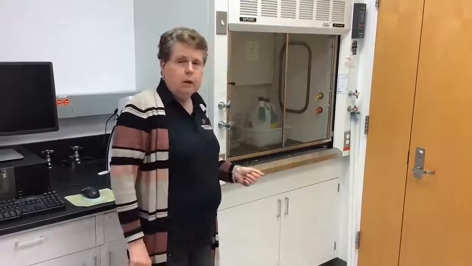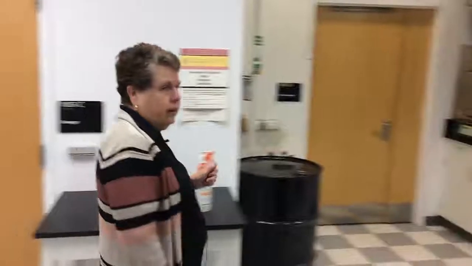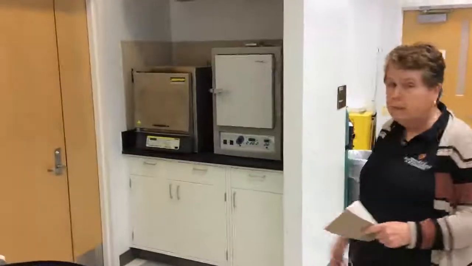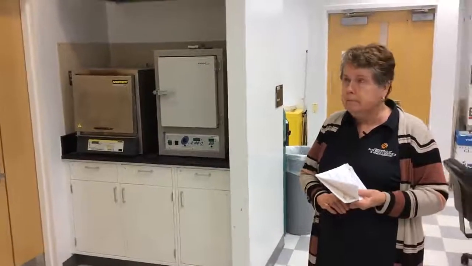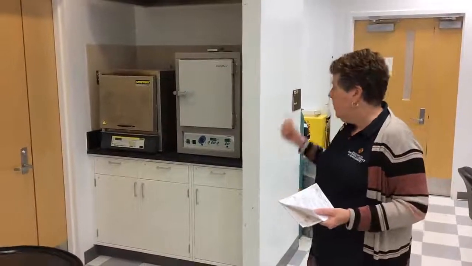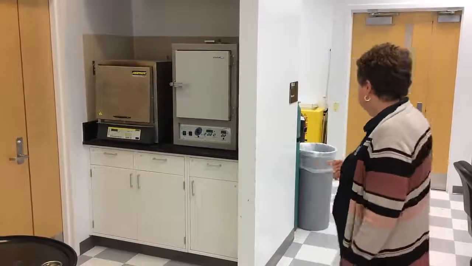So I'm showing you a hood. We process materials. Some of the processing we do is thermal, so we have a couple of furnaces. We can process them from organic precursors or from bulk materials, but changing their properties often requires thermal treatments.